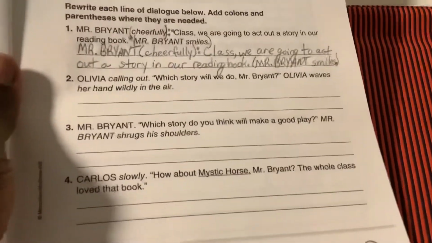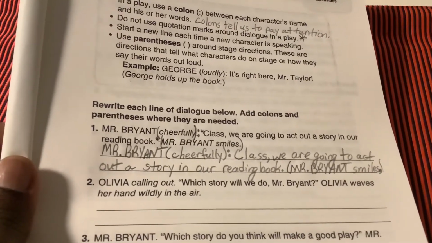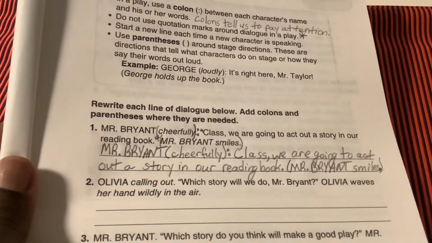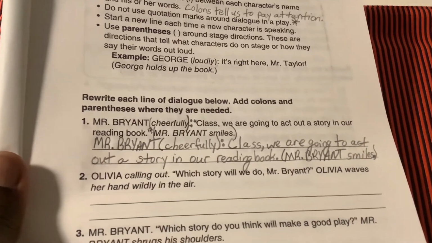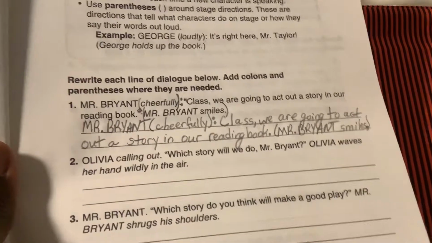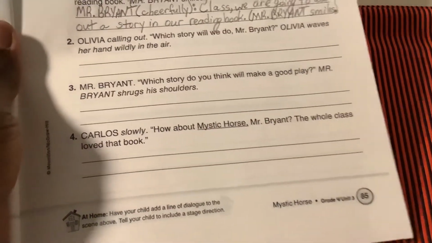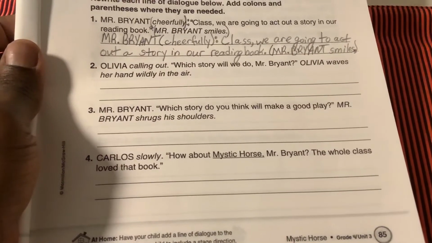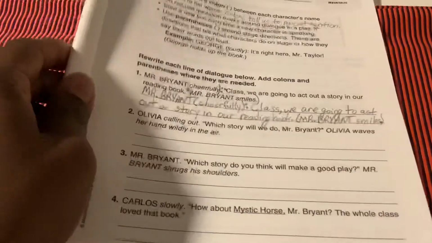For numbers 2, 3, and 4, please put in the colons as needed. Please put in the parentheses around the stage directions. When you're rewriting the lines, don't forget capital letters and full stops. Okay? Get some practice with this. Good luck. And let's move on to page 86.